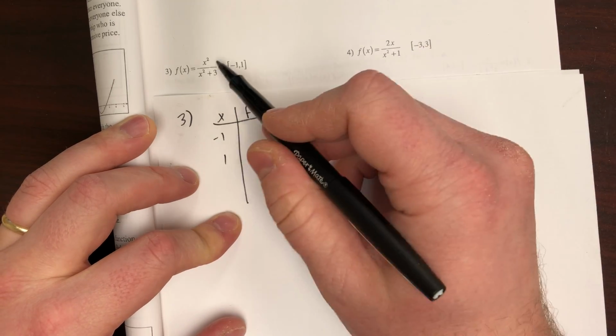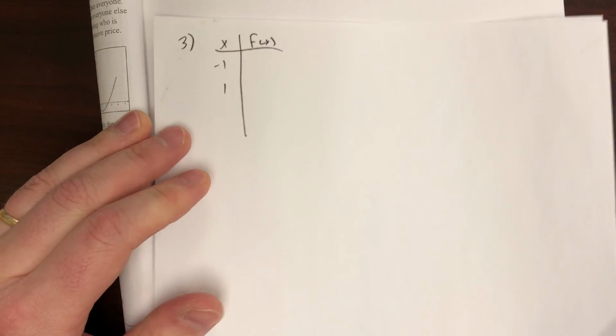Oh yeah, you can't do synthetic division when it's not a polynomial, so synthetic division is no more. I won't be doing that for any more of the problems today.